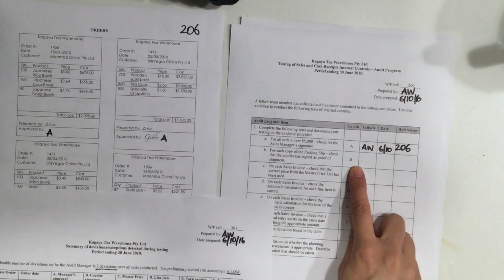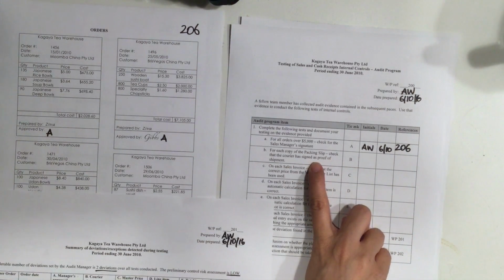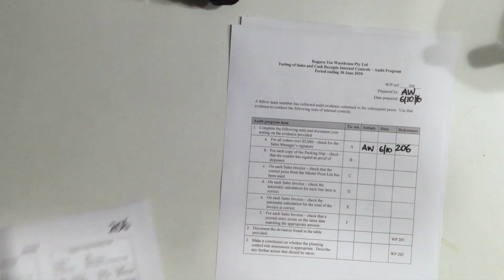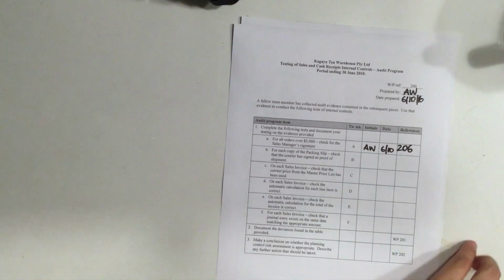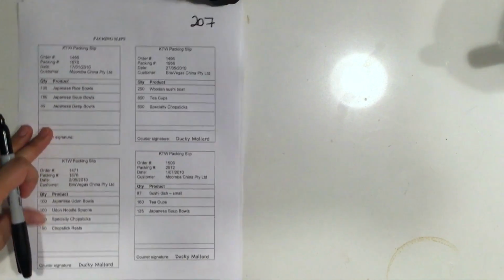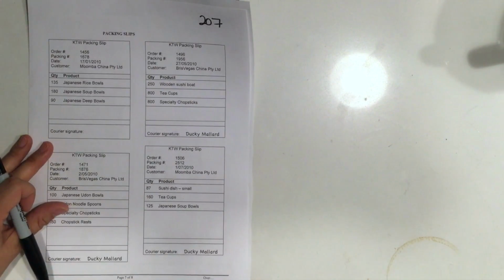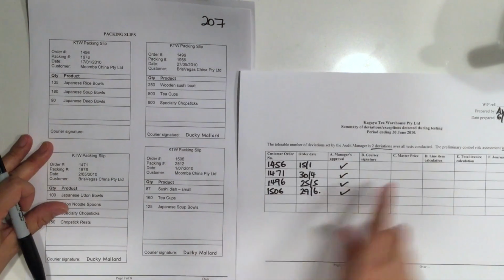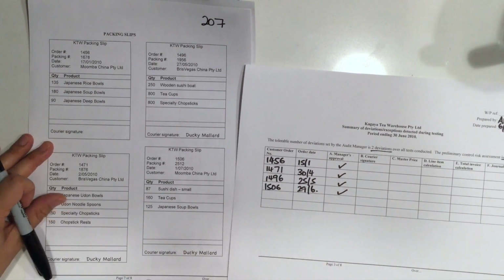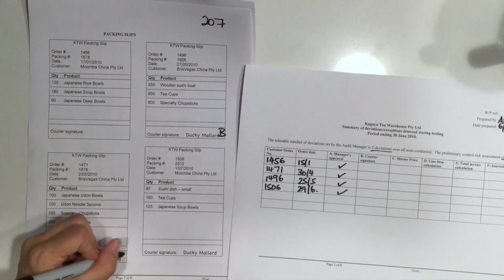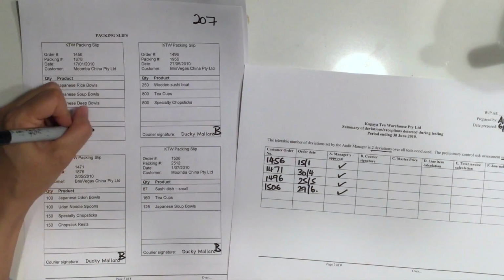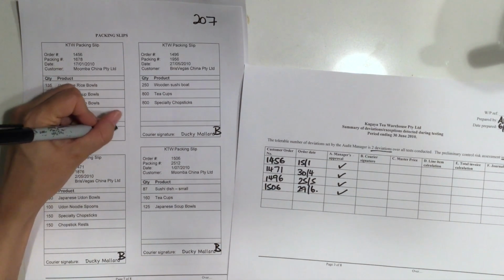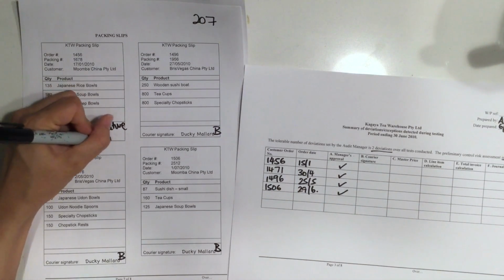Test B. For each copy of the packing slip, check that the courier has signed as proof of shipment. All right. Here we go. Here are our packing slips. And where the courier has signed, we're going to use the tick mark B. Okay, so correct, correct, correct, incorrect, signature missing.